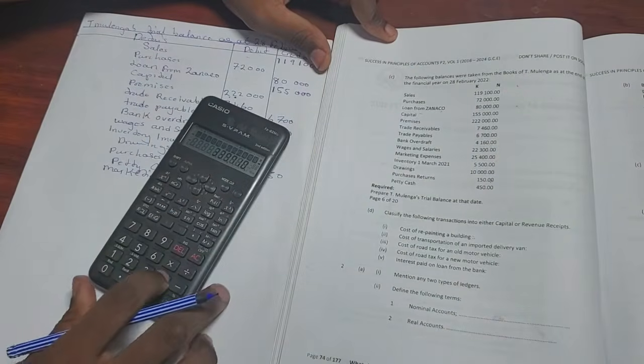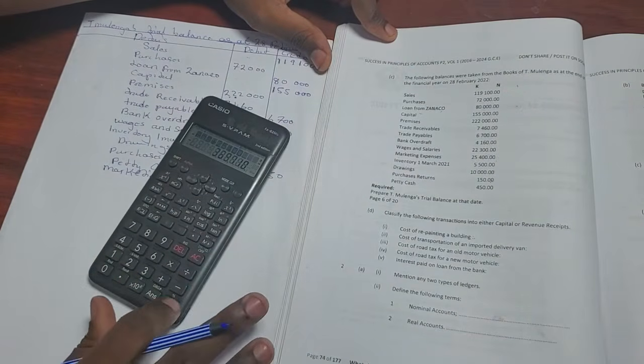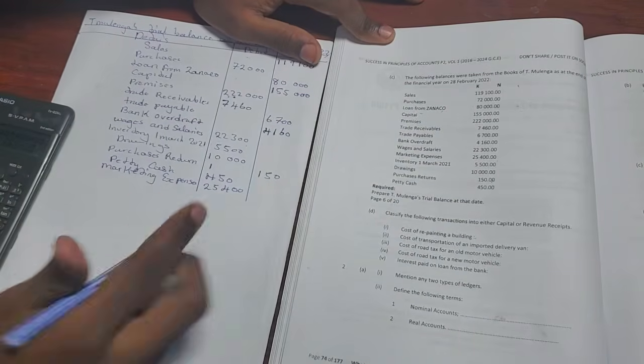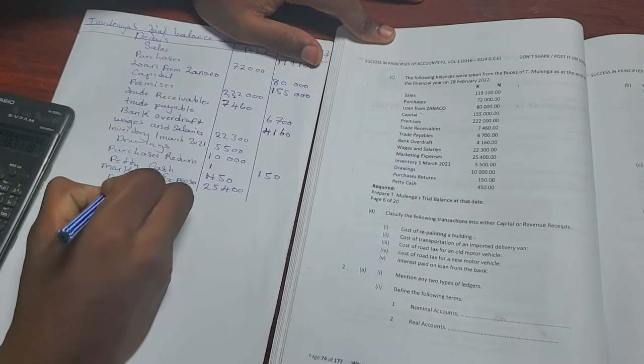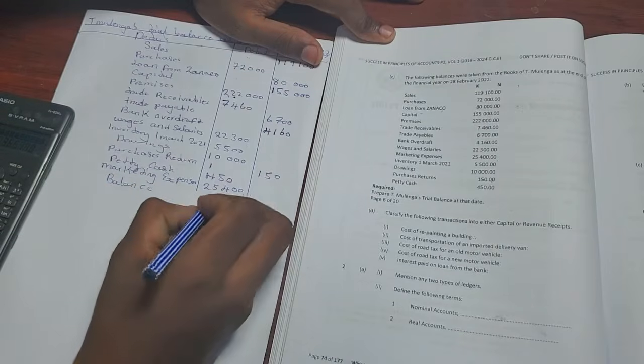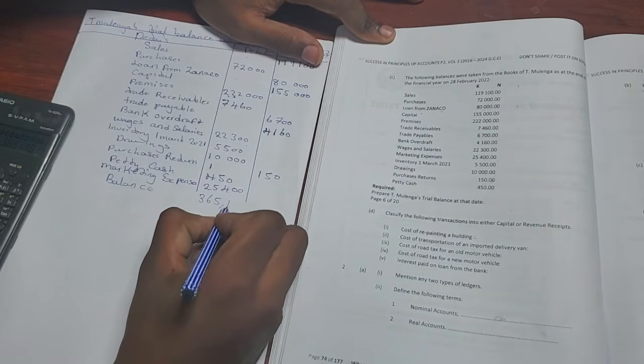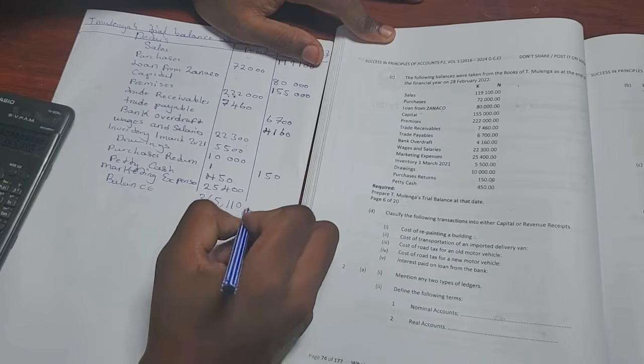Let me just add that, plus 25,400, which will give me a balance of 365,110.